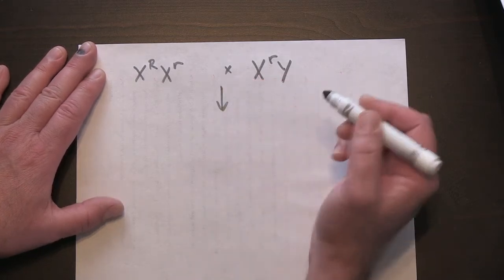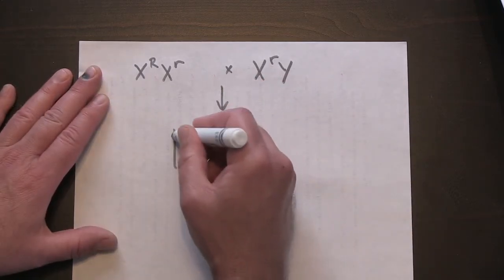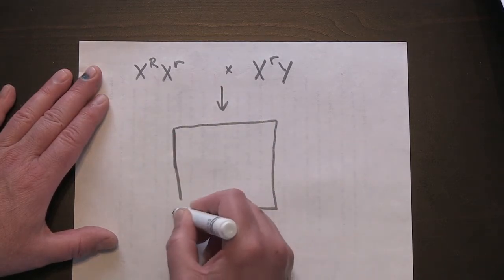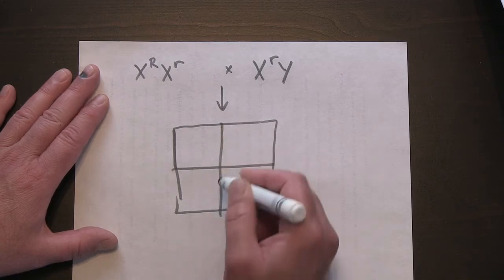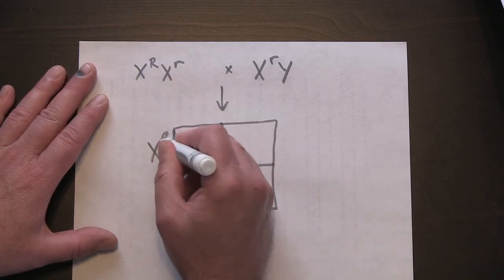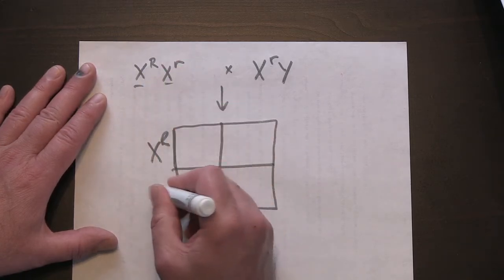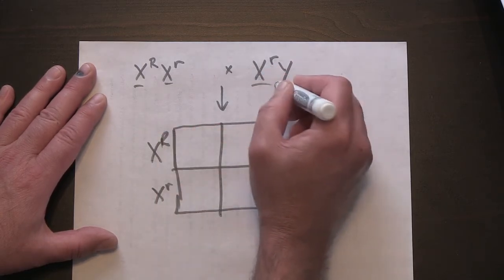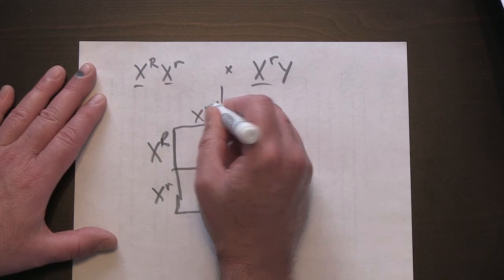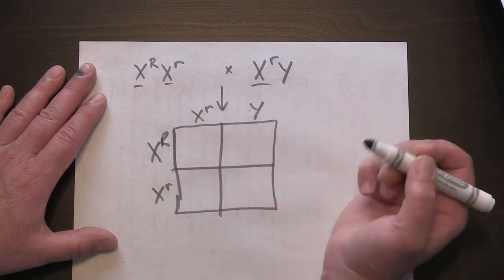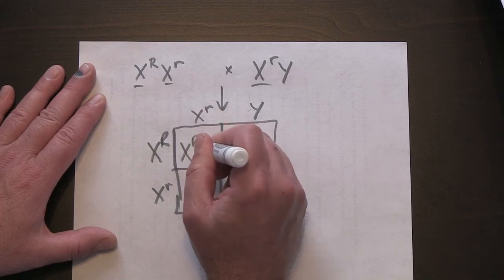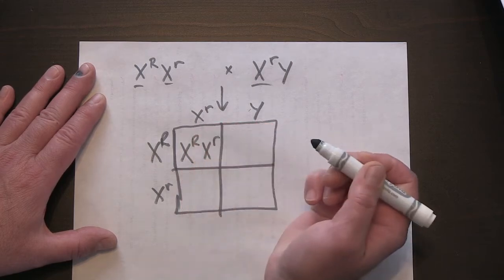And we're going to mate them together. So the Punnett square we're going to draw for that, because we've got two different gametes that she can make, is going to be a 2x2. So X big R, X little r, half of her eggs will be little r. And the male is going to have X little r or Y.